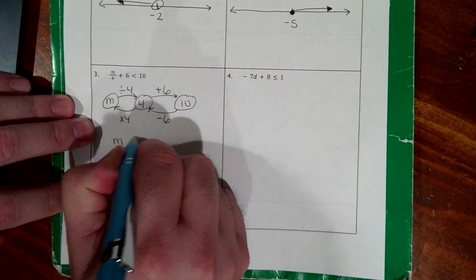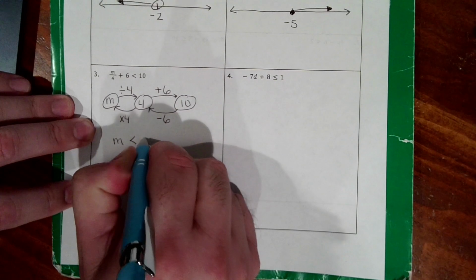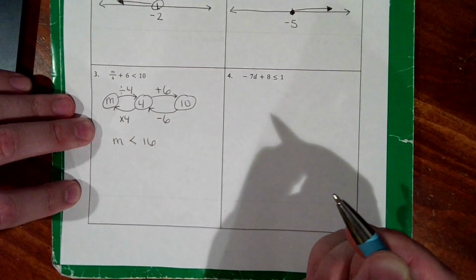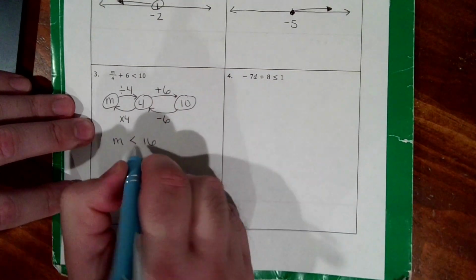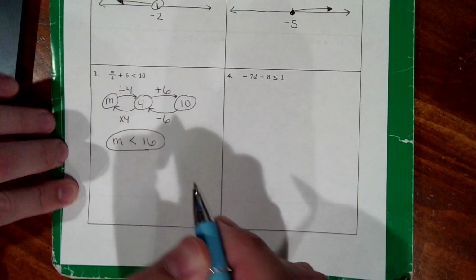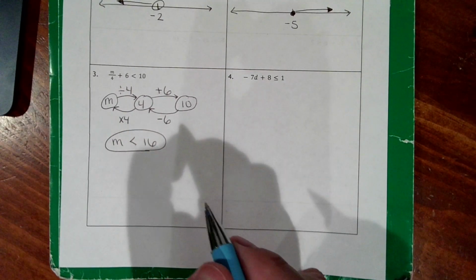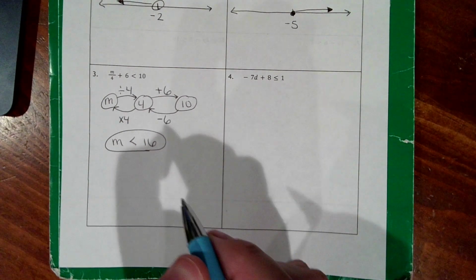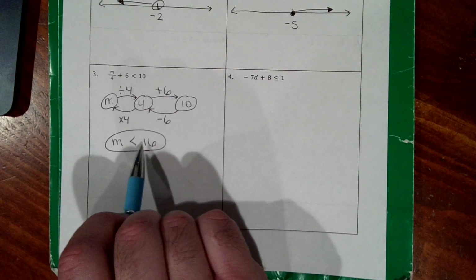So we have M is less than 16. So we circle that. So m has to be less than 16.